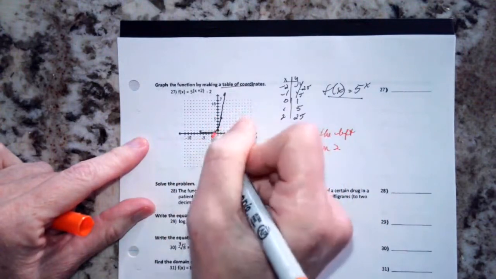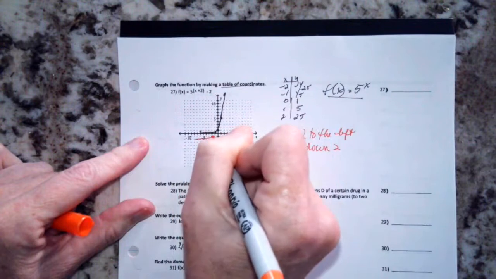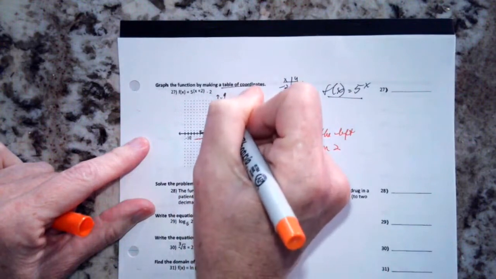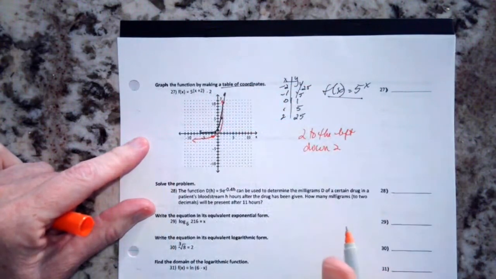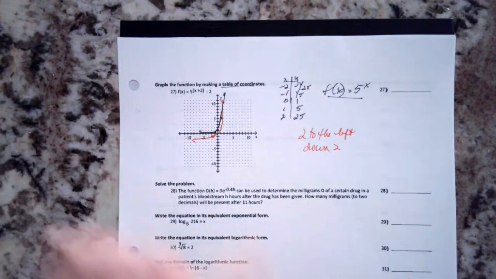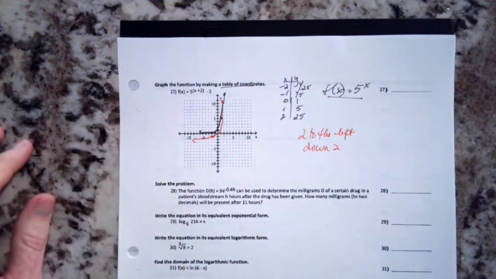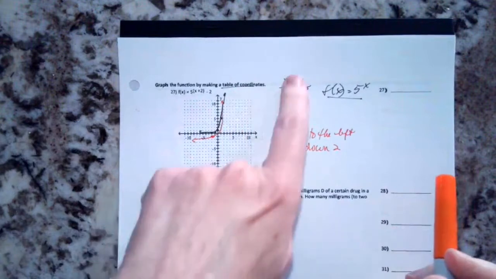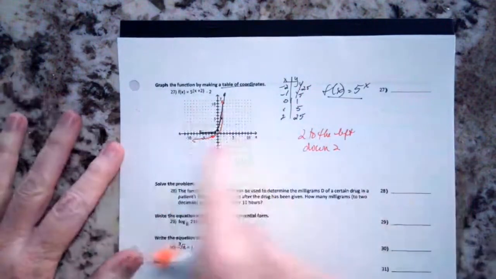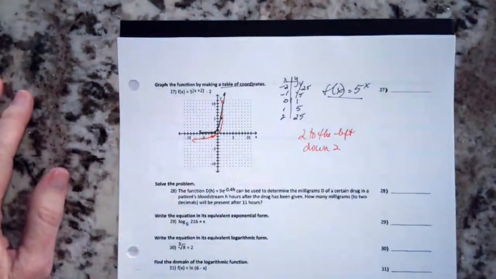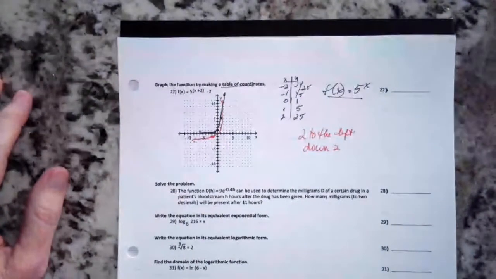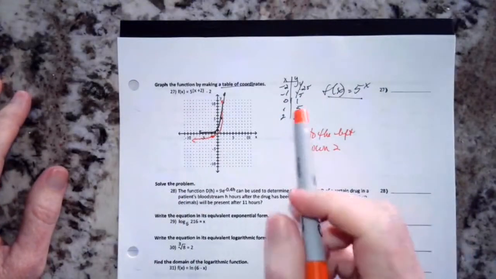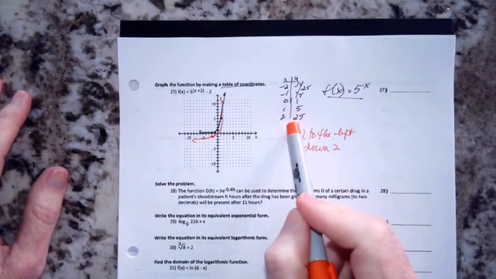You can look at the multiple choices. Remember, on all multiple choices, every stinking one of them, you do not need to show any work. Sorry, not on all multiple choices, on all graphing. So on all XY graphing, you do not need to show work, even if it tells you to use table of coordinates. I've already told you all XY coordinate graphs I don't need to show work. So even though I just finished telling you you needed to show this, you don't.